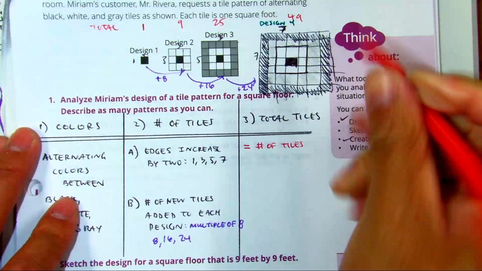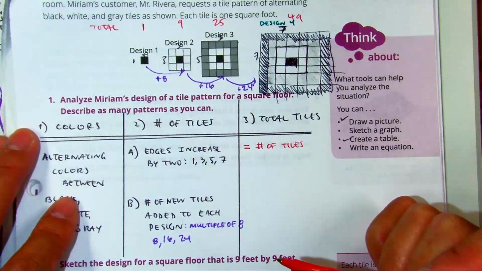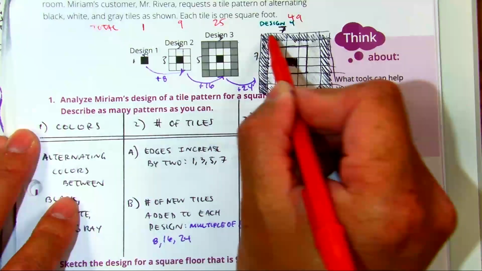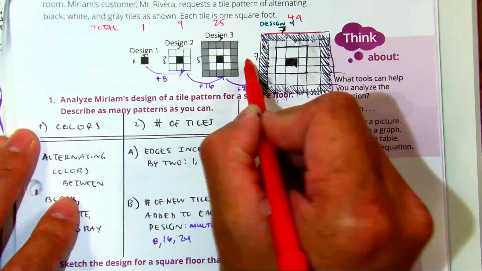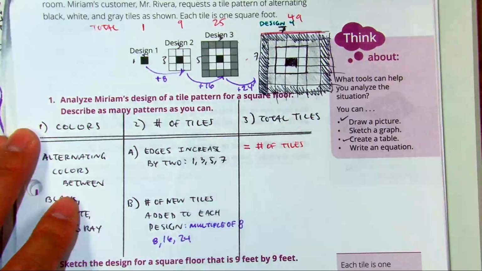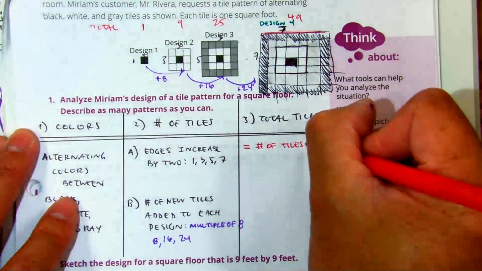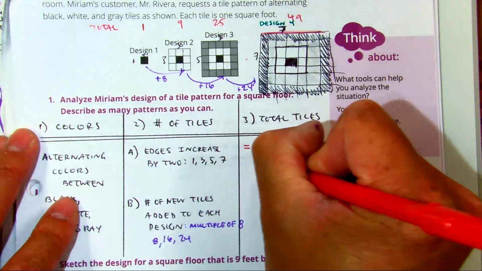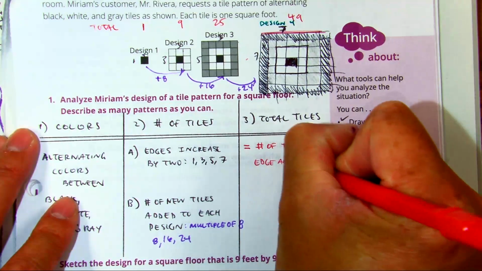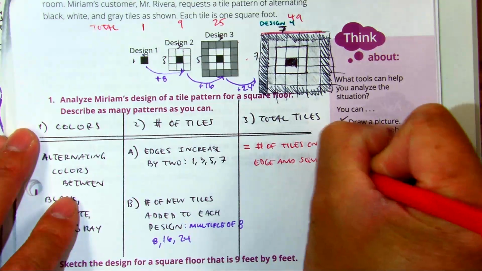How did you get that number 49? So you took your edge, right? He said 7 times 7. Took your edge, number of tiles on edge, and you can square it or multiply by itself. Does that make sense?